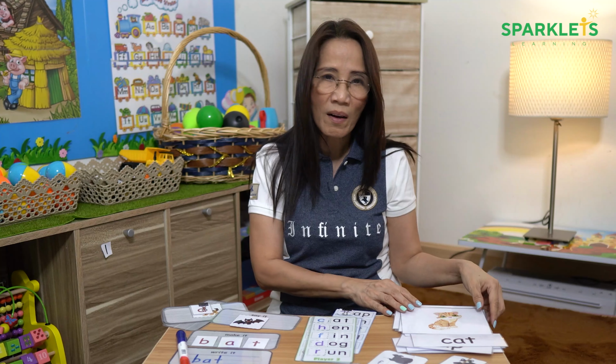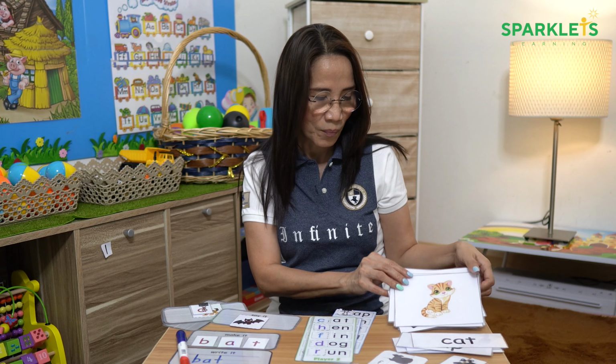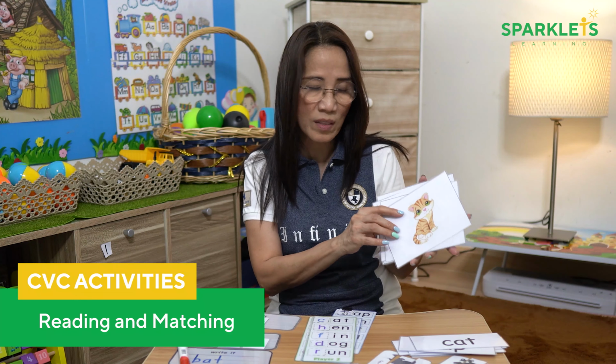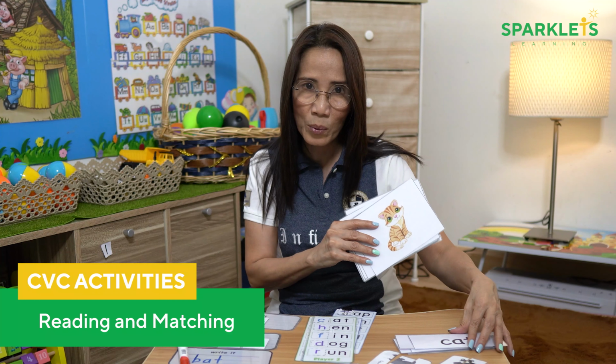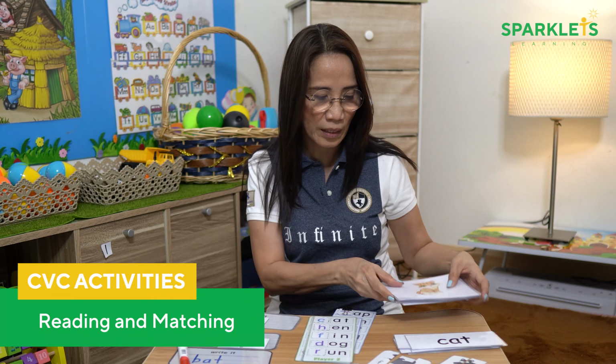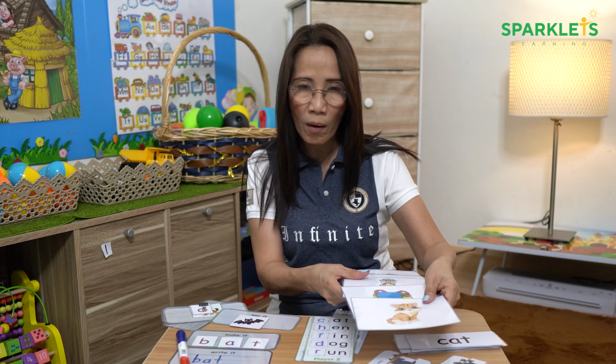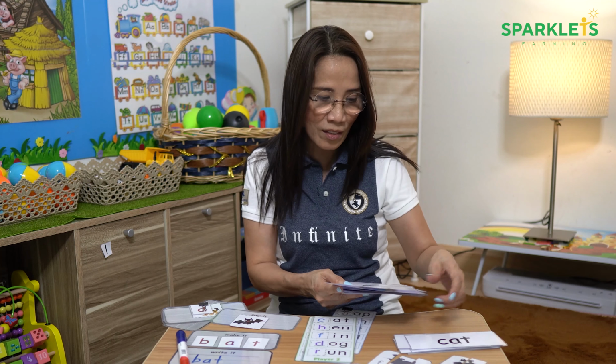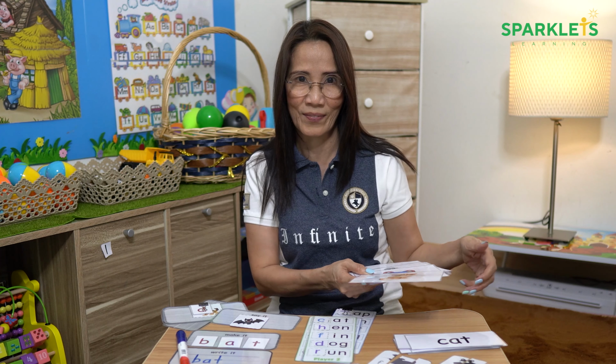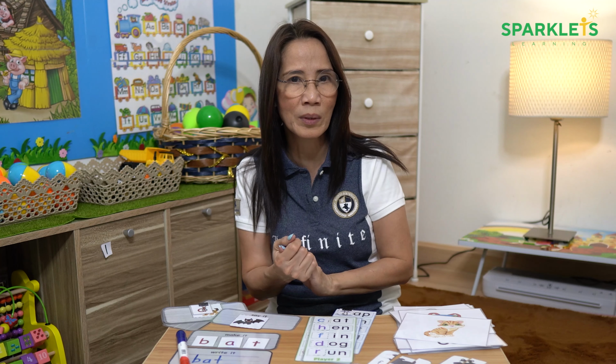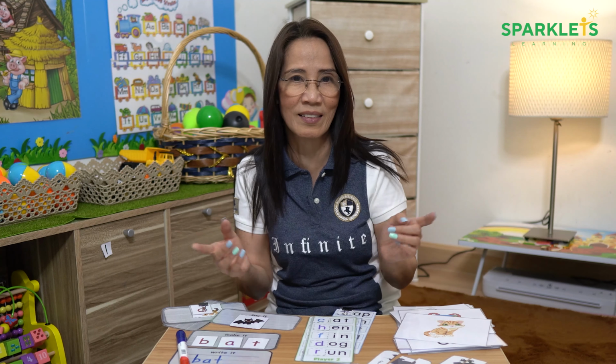The last one is reading and matching. So we did this a while ago. We used these cards and these cards too. So it will be very easy for the children to put this one on the floor and match the correct words. If you are working with your child alone, then just do one activity at a time.